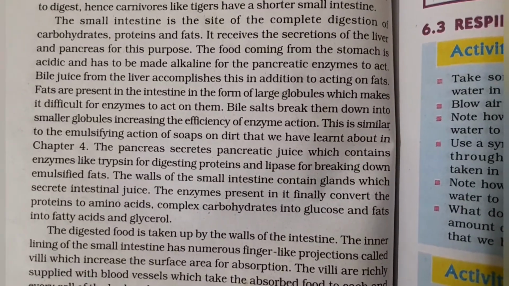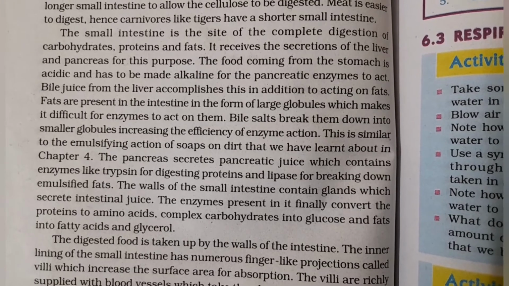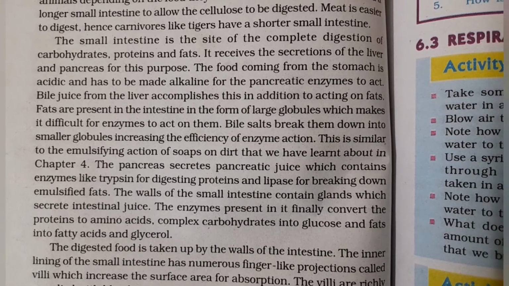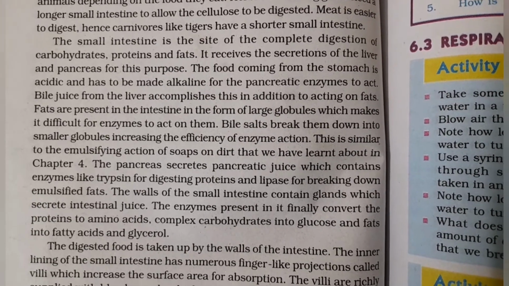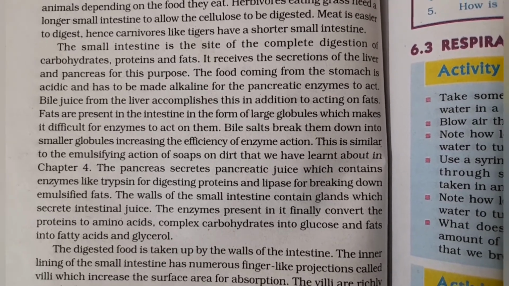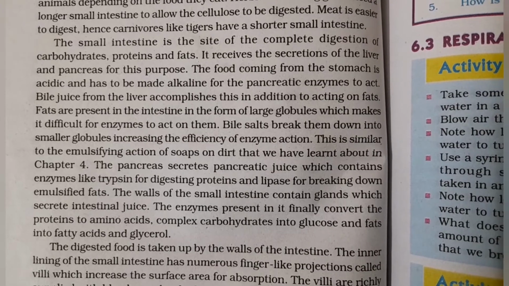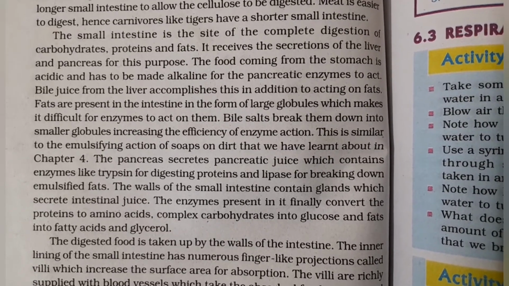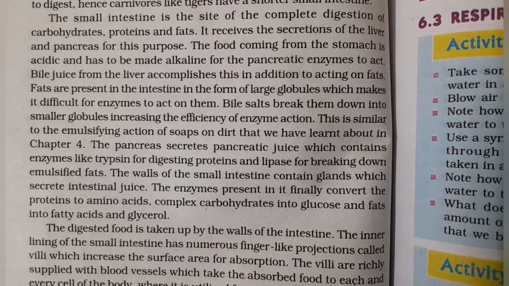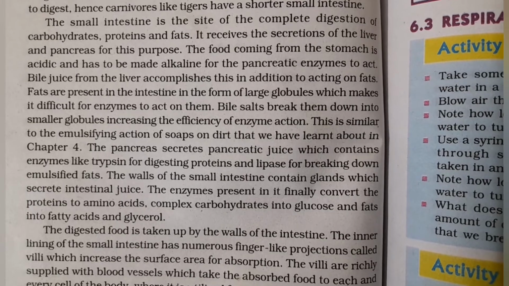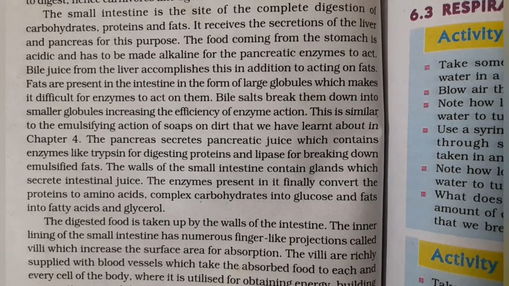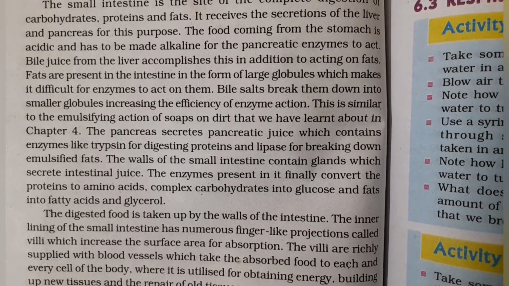The small intestine is the site of complete digestion of carbohydrates, proteins and fats. It receives secretions of the liver and pancreas for this purpose. The food coming from the stomach is acidic and has to be made alkaline for the pancreatic enzymes to act. Bile juice from the liver accomplishes this, in addition to acting on fats. Fats present in the intestine are in the form of large globules which make it difficult for the enzymes to act upon them. Bile salts break them into smaller globules, increasing the efficiency of enzyme action.